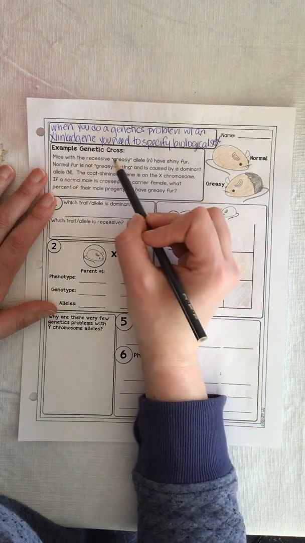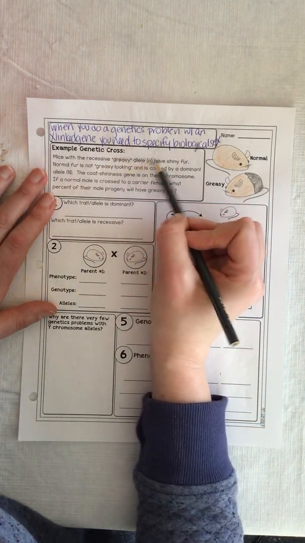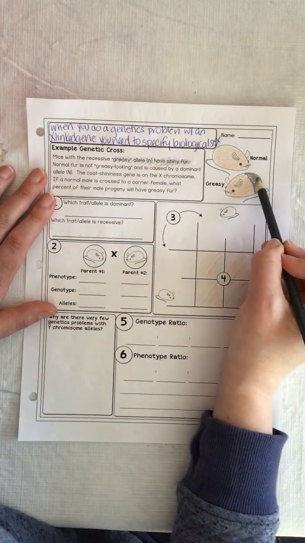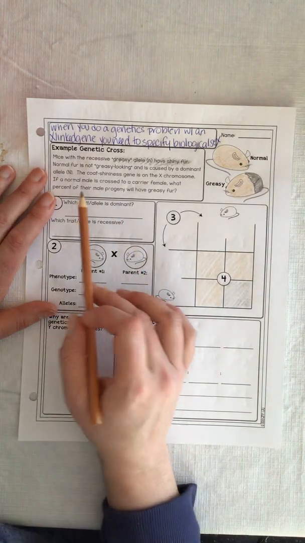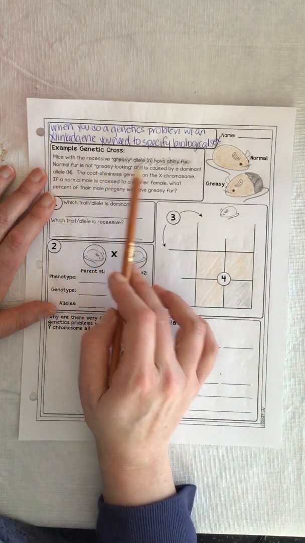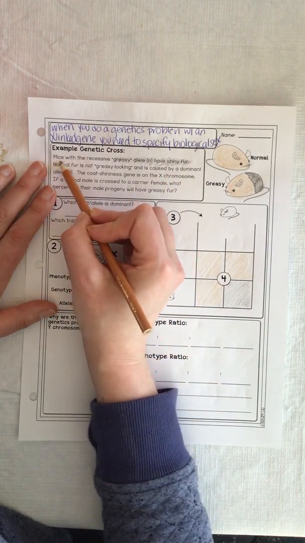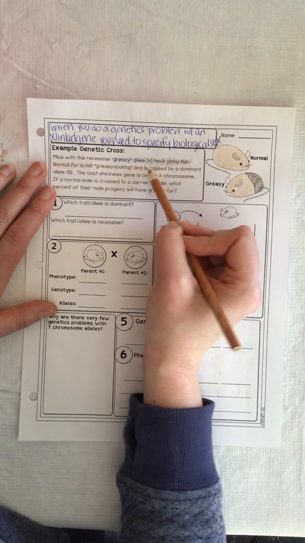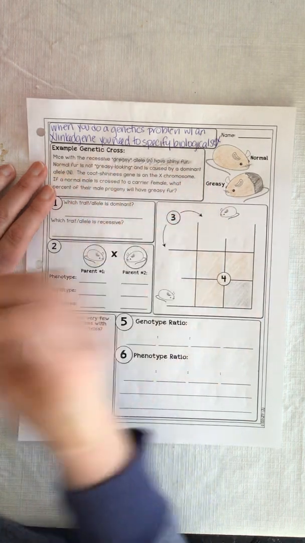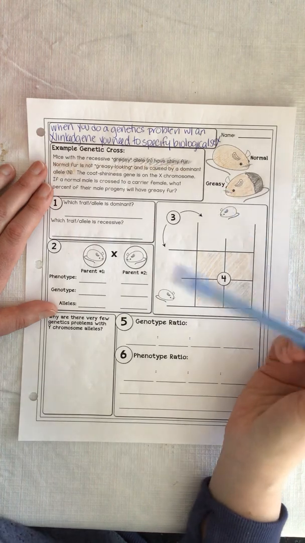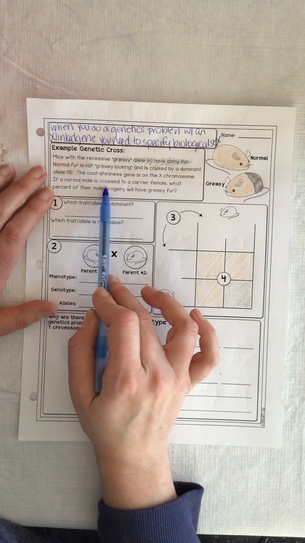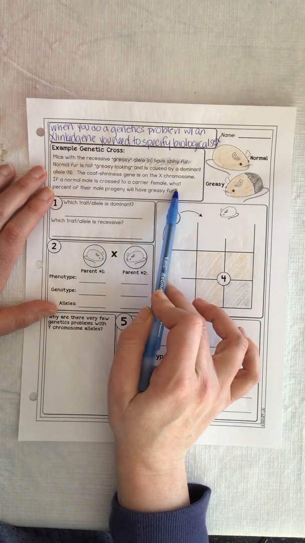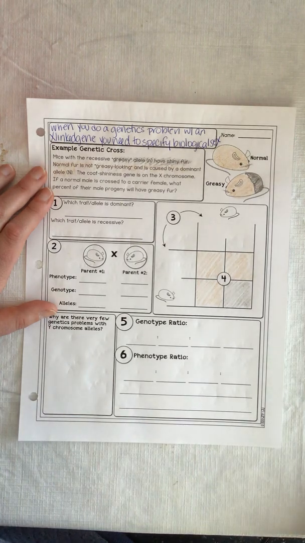I denoted this by using gray. So this is my recessive mouse here, okay? And mice with normal fur, or not greasy, is caused by dominant allele, capital N. I showed that using this tan color. Okay. The coat shininess gene is carried on the X chromosome. If a normal male is crossed with a carrier female, what percent of the male progeny will have greasy fur?